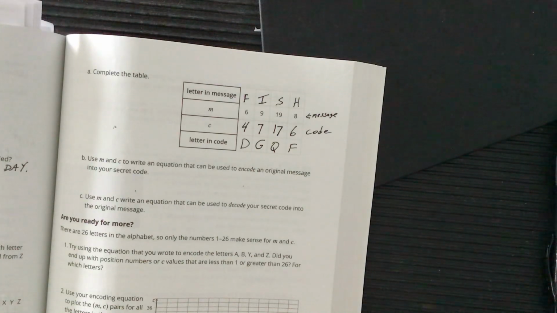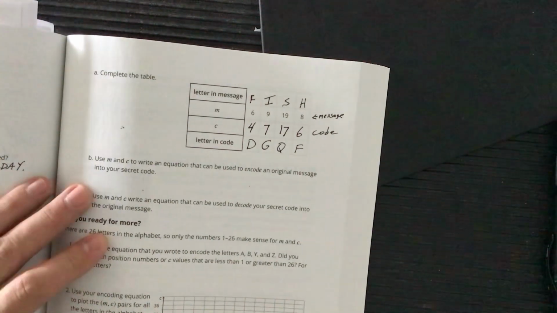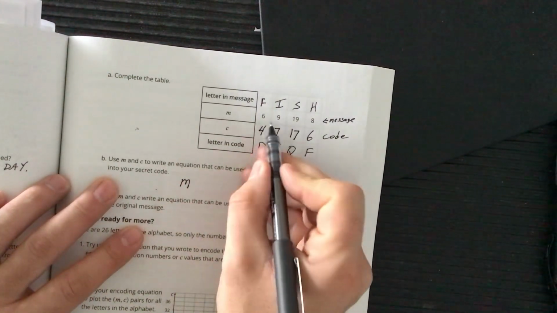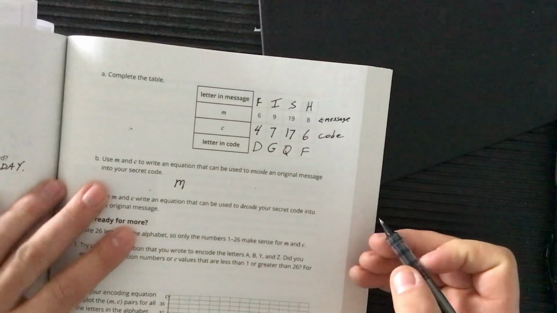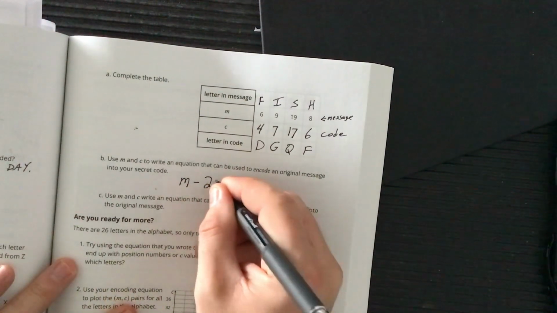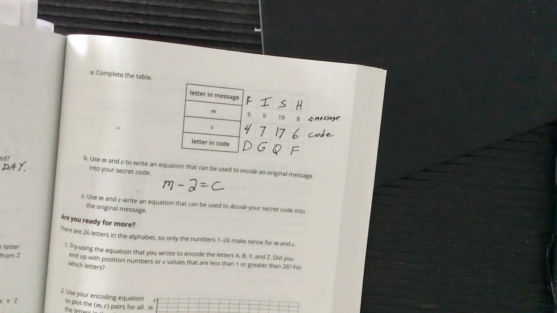Okay, that's easy. Use M and C. That can be used to encode your original message. So what am I doing to M to get C? Minus 2. You are subtracting 2, so my equation would show M minus 2 to get C.